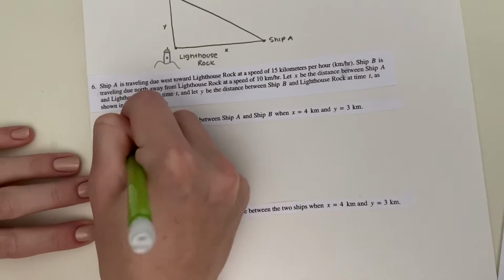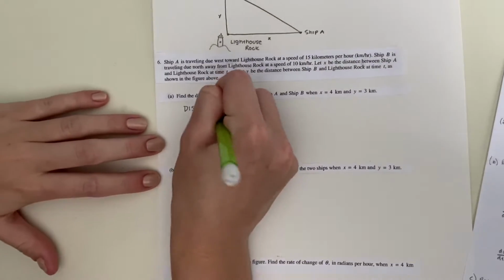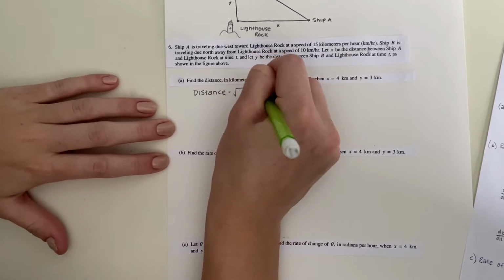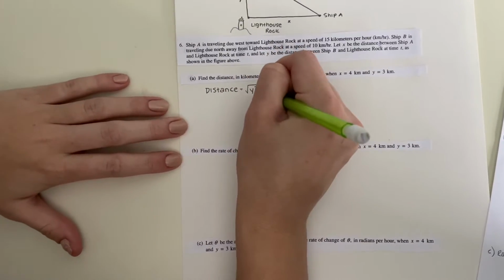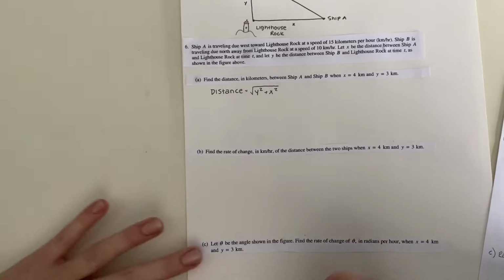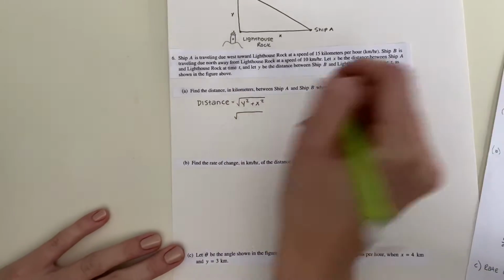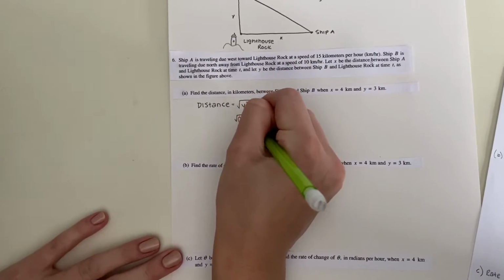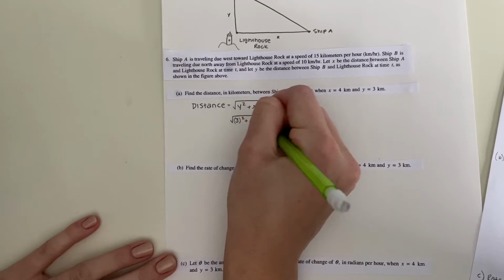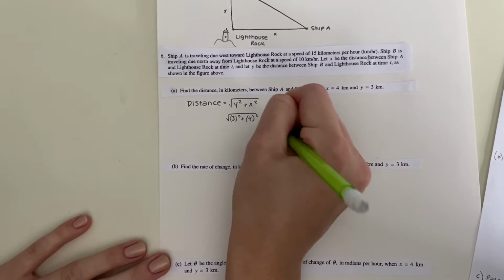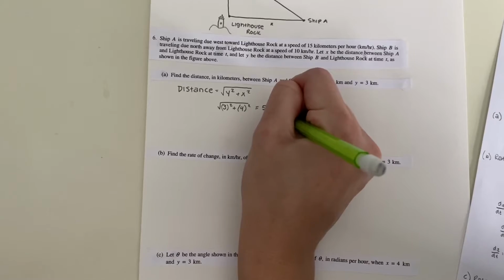So we're going to start with the distance formula, which is the square root of y squared plus x squared. All right, now we're going to plug in our numbers. So our y is 3 kilometers. 3 squared plus 4 squared. And you're going to plug that into your calculator and get 5 kilometers.